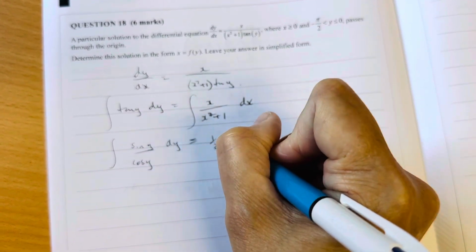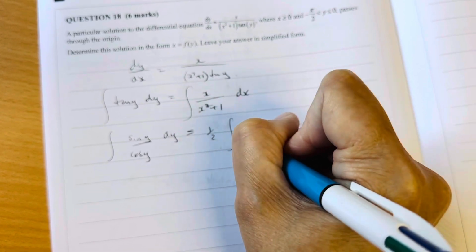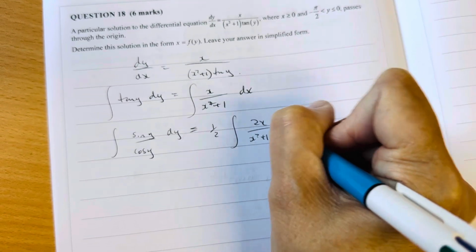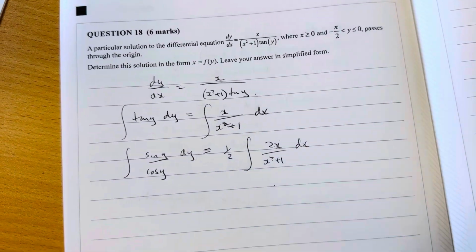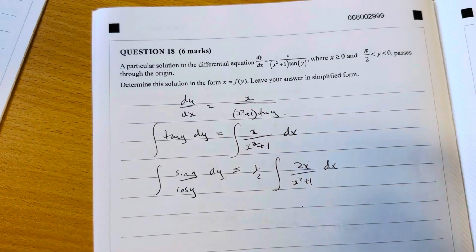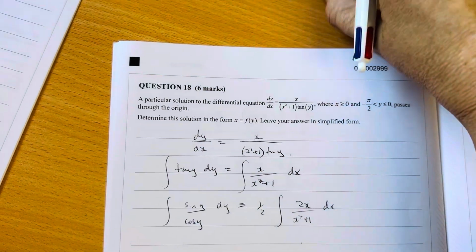is, if I make it a half, 1/2 times 2x over x squared plus 1 dx, that's the derivative over the bottom. Because that's a great rule, because it's logs. Is that what we can do here?